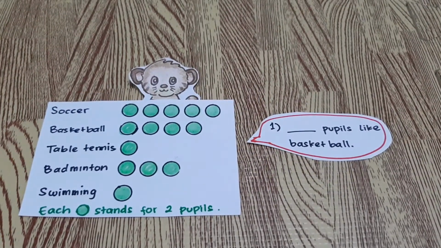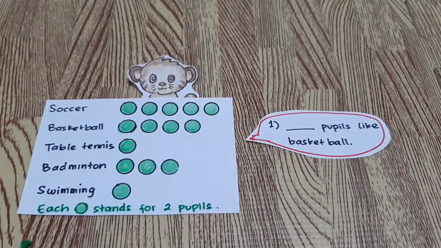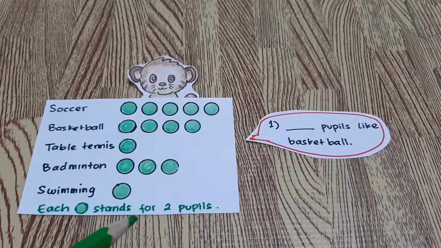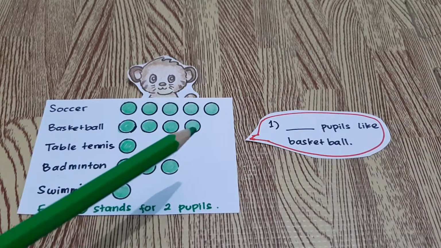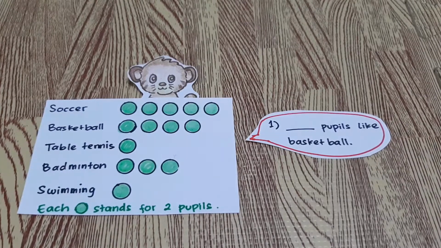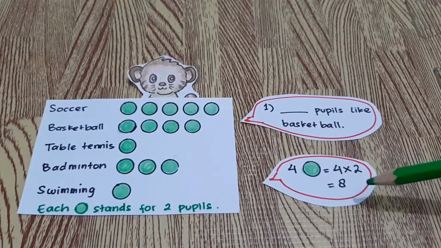How many peoples like basketball? Okay, let's take a look at the basketball. How many circles? 1, 2, 3, 4. 4 circles. Remember that each circle stands for 2. So if there is 2, 2, 2, 2, it means 4 times 2 equals to 8. So 4 circle is 4 times 2 equals to 8.